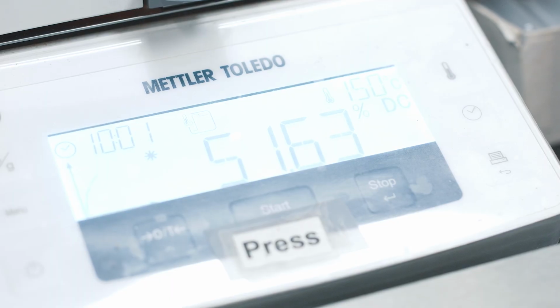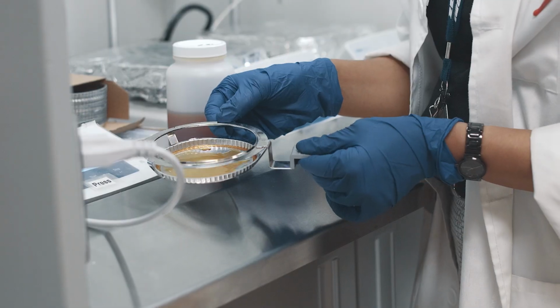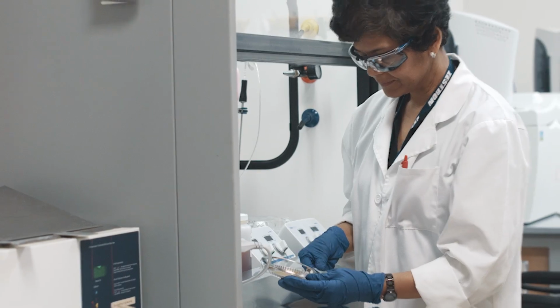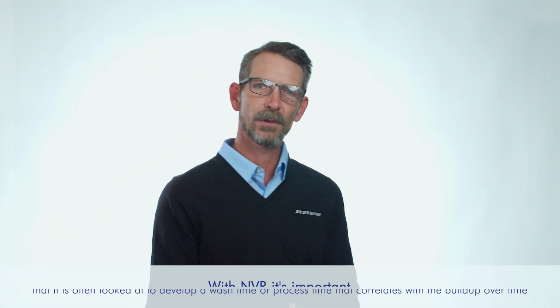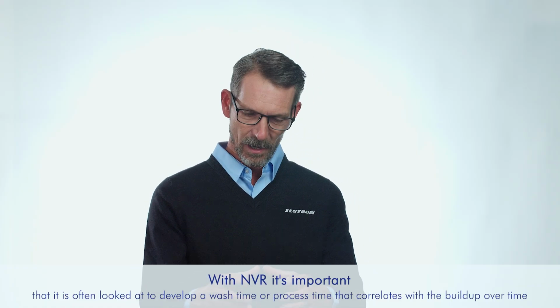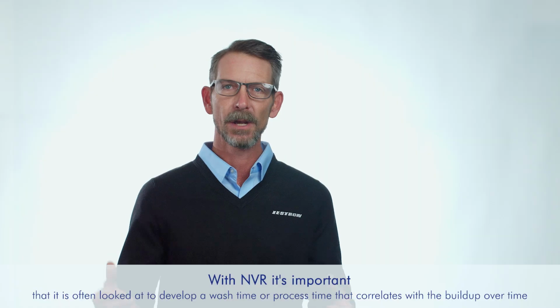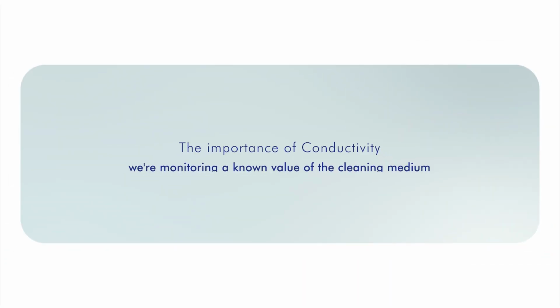And the NVR is basically a buildup of solid content within that cleaning medium. Once that solid content or contamination rises to a certain threshold, you could end up with some process issues that could impact product reliability. So it's important that the NVR is often looked at, and you can develop basically a wash time or process time that correlates with the amount of NVR buildup over time.